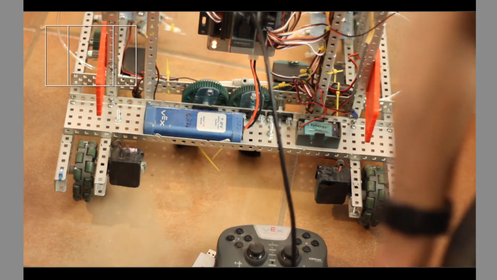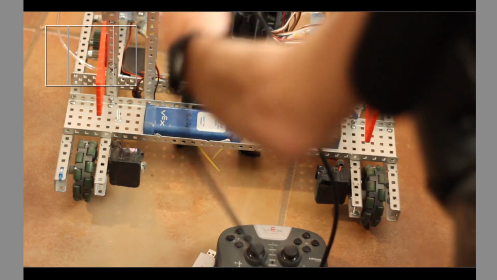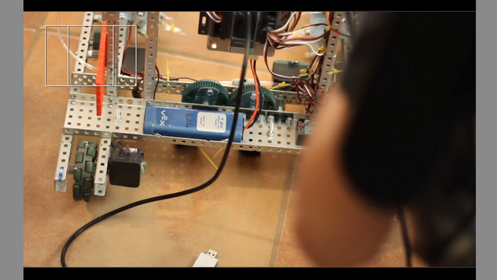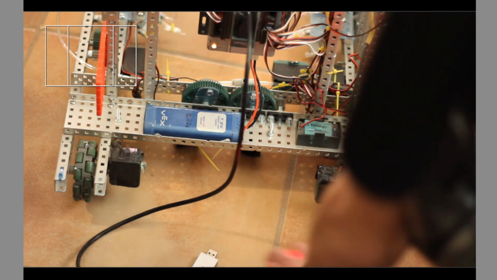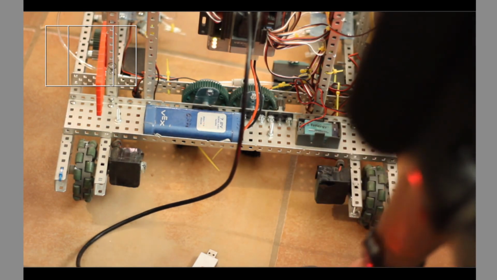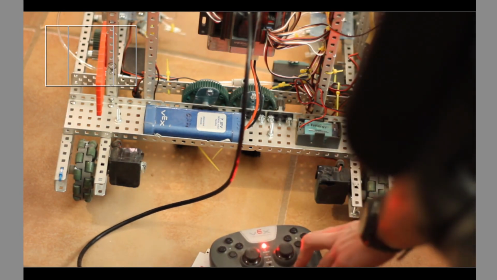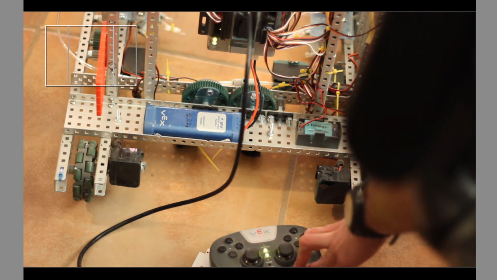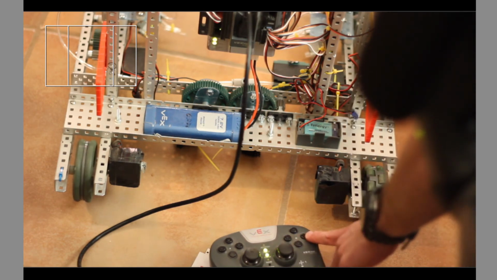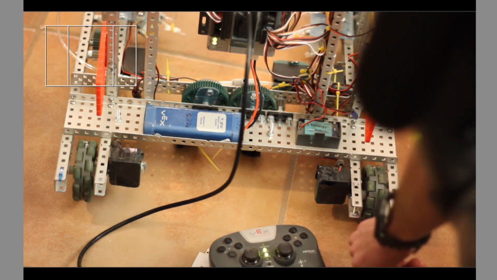Okay, so I fixed that. Watch it, it's still a third port. There we go. So now you see when we press the button, the wheel spins, and when we let it off, it does not. It stops.